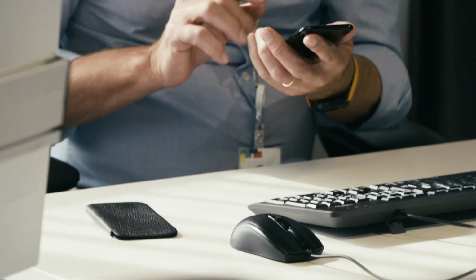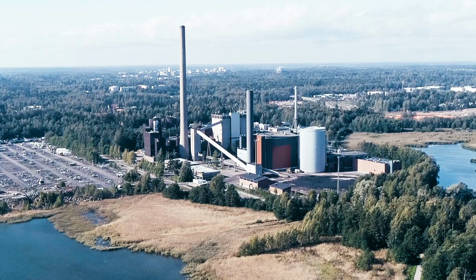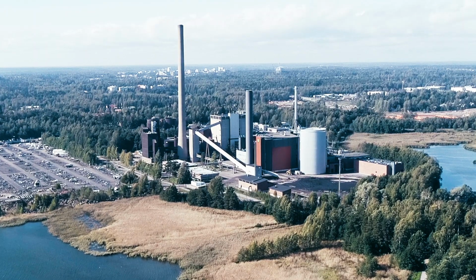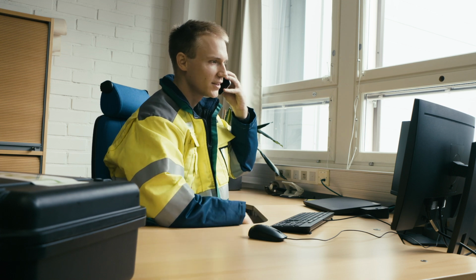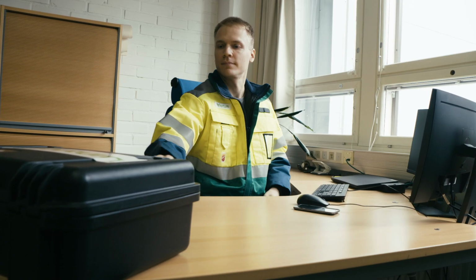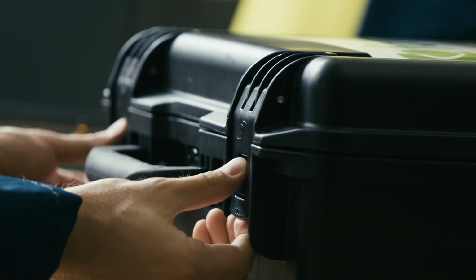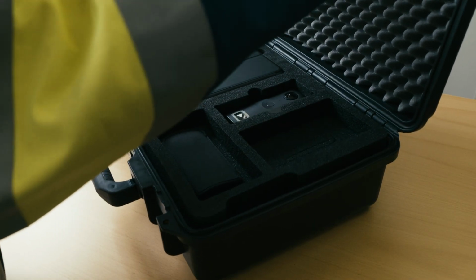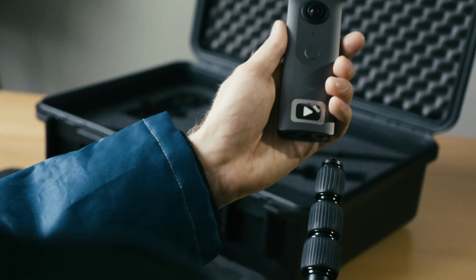Typically, engineering tasks require multiple visits to the site to support the drawings, 3D models, and other design material. 360-degree videos enable virtual site visits, reducing the number of physical visits needed. Modern tools are easy to use and allow anyone to capture and share material from the site.